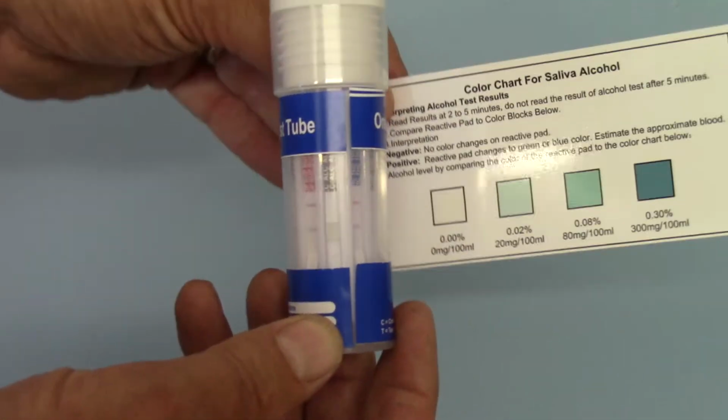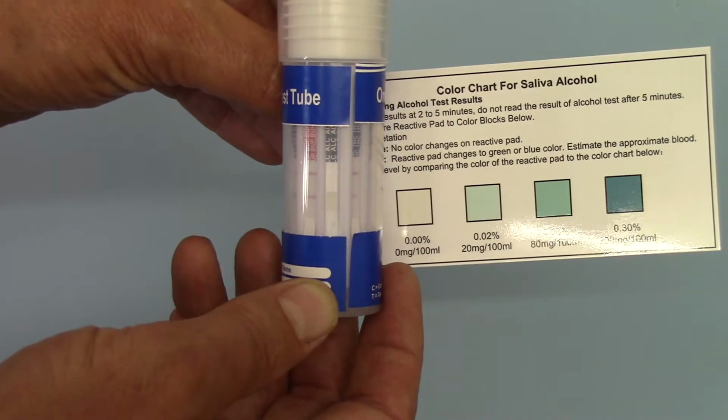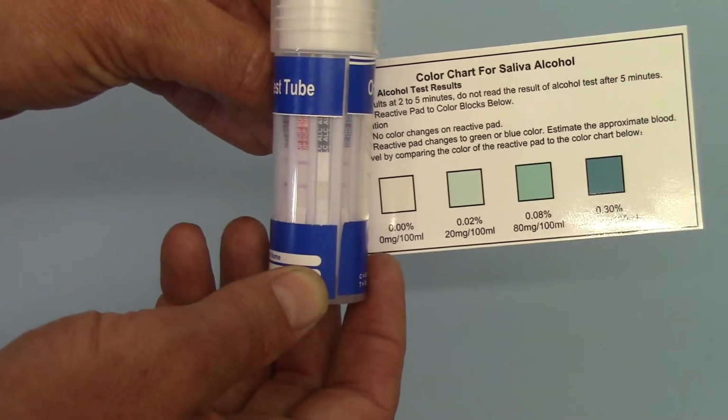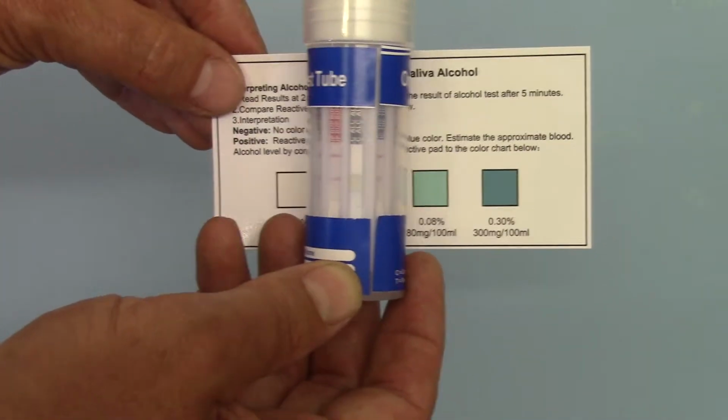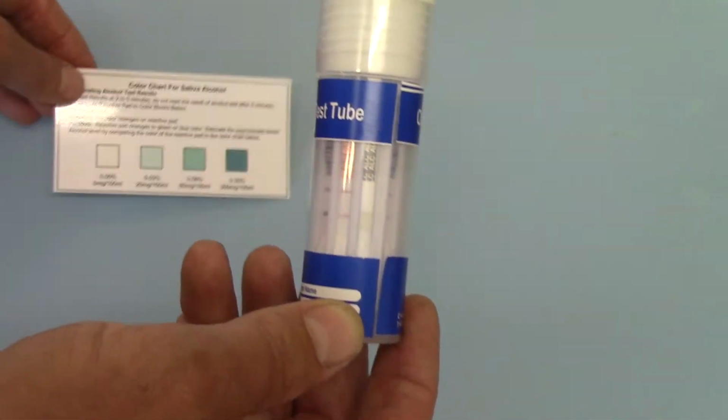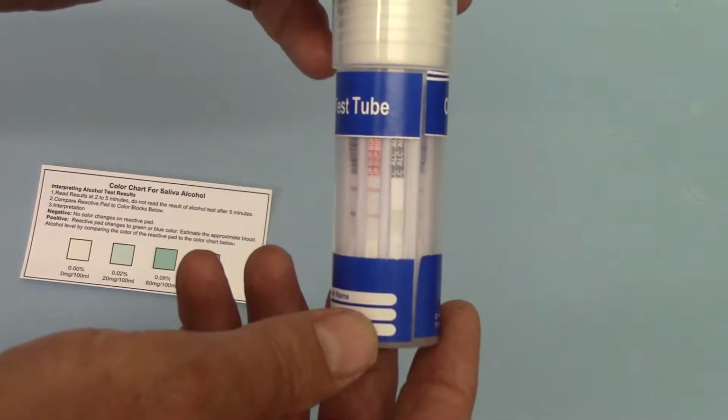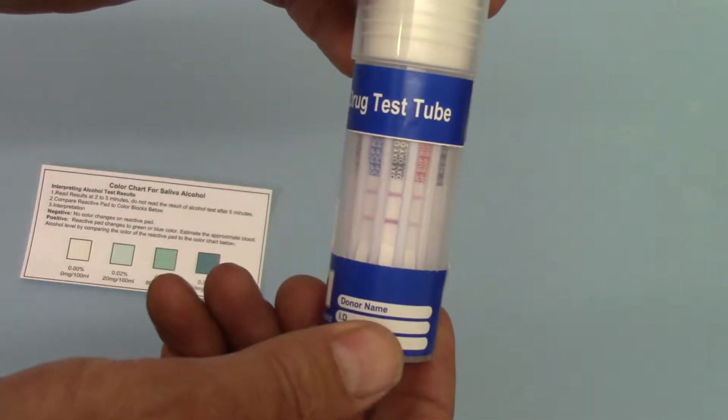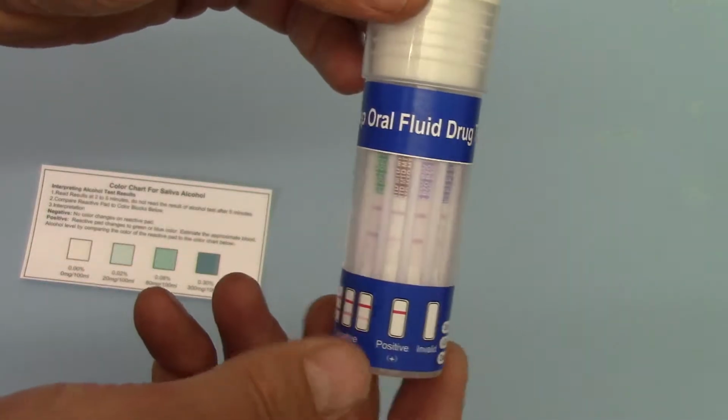And if I just compare on the colour chart the alcohol test pad, you'll see that that's remained the light beige colour. There's no green to indicate any presence of alcohol, so that is a negative alcohol blood screen or saliva test equivalent showing on this.